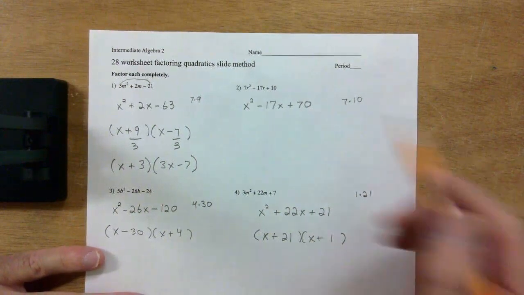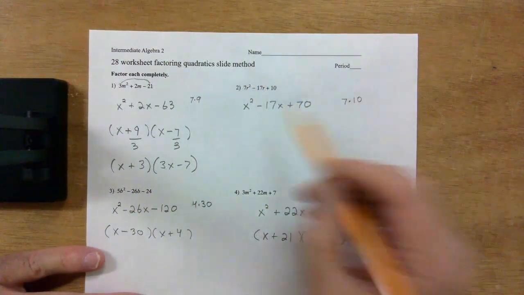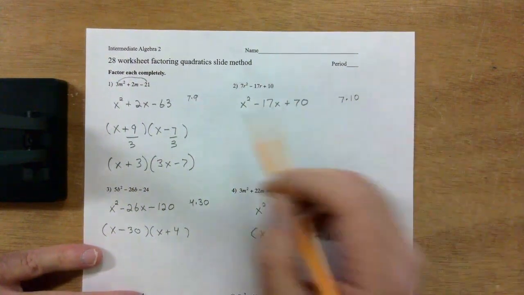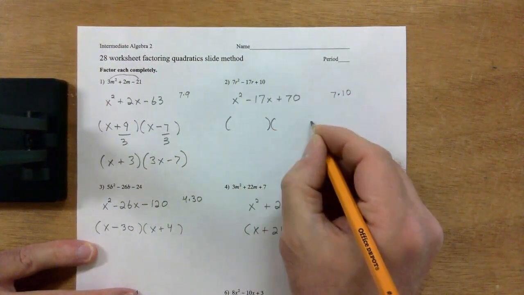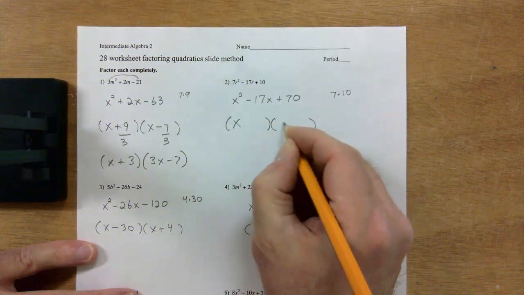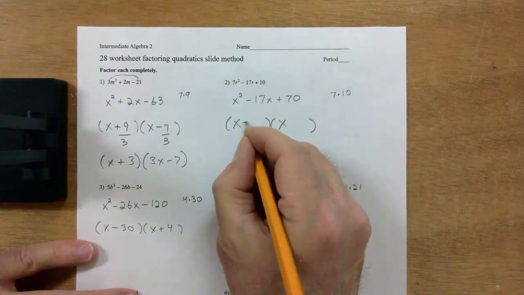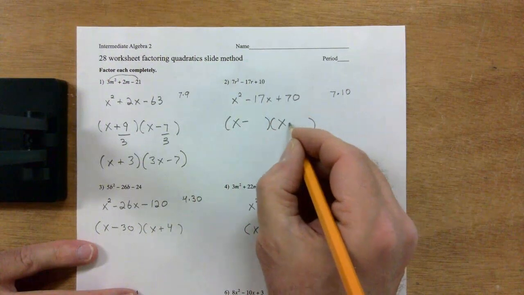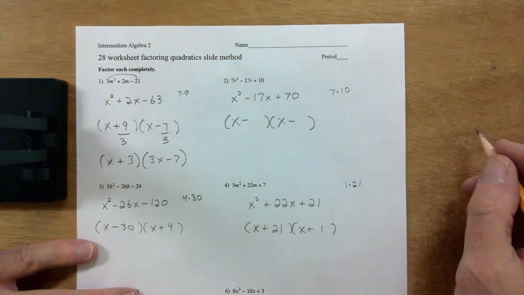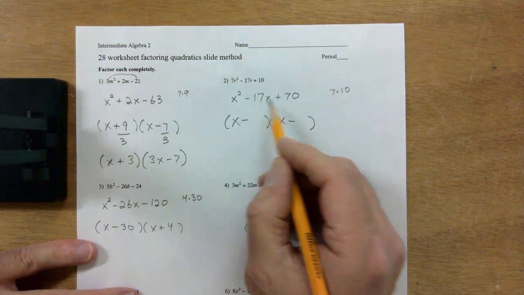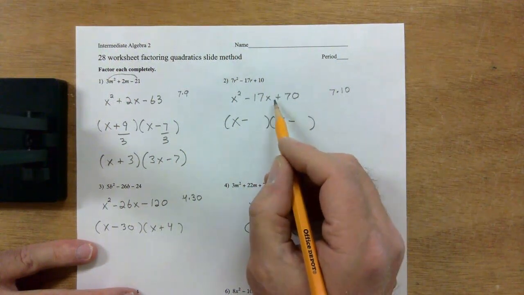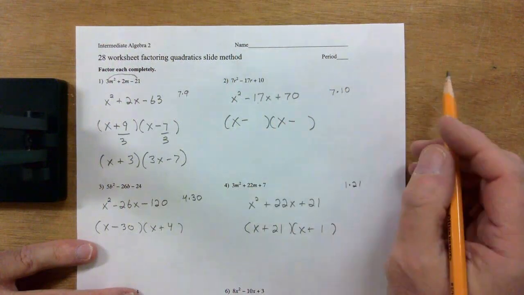All right, so look at the next one. You can slide back to 7 because there's no greatest common factor. 7 times 10, I got 70. Because it says x squared, I can go straight for the answer. The first one is a minus. They're both the same. They're both negative signs in this one. Because when I add them together, I get 17. When I multiply them, I got to get 70. But when I add them together, I get 17.